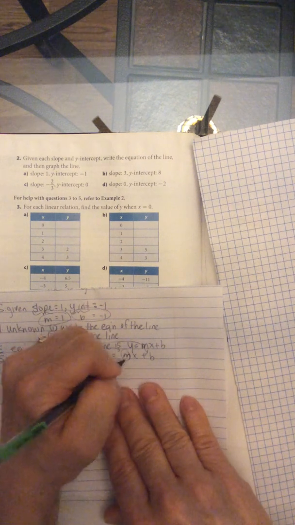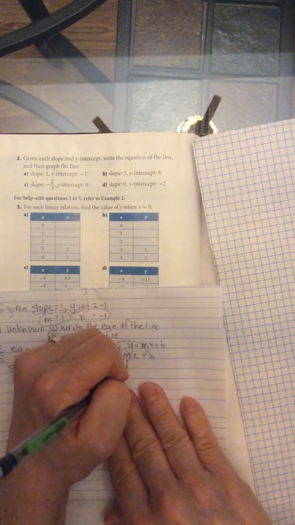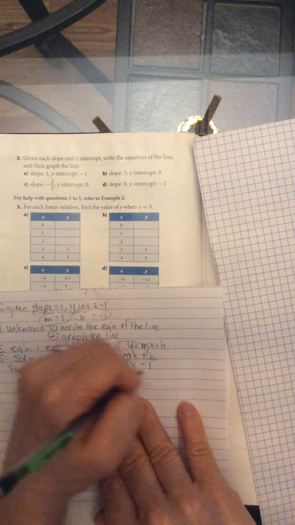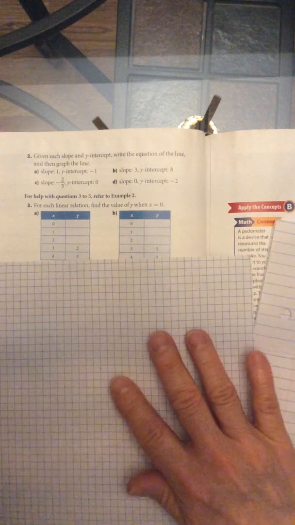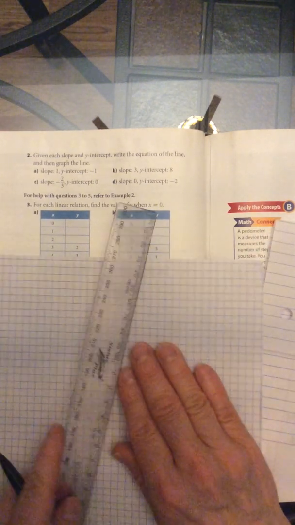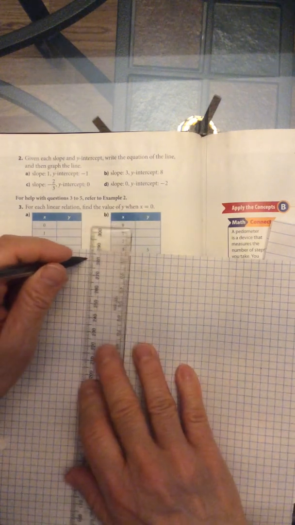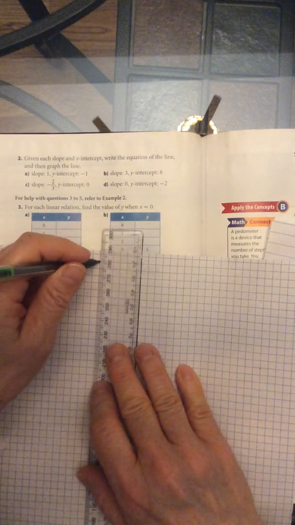So y equals 1x, and b is now -1. So that's our equation of the line. Now it also says to graph, so we better do this over here. Let me give myself a little bit of room.